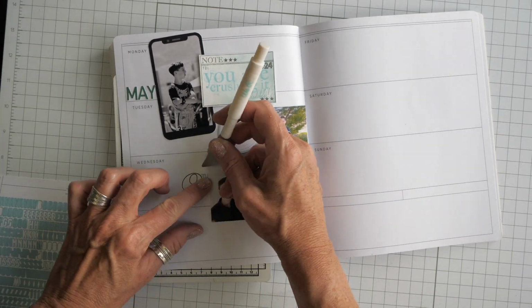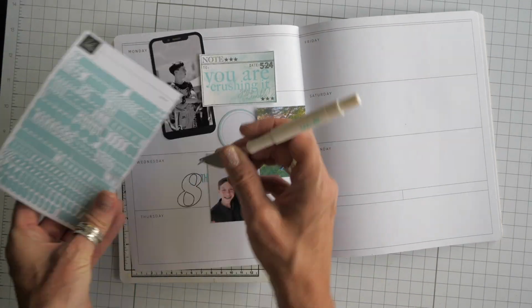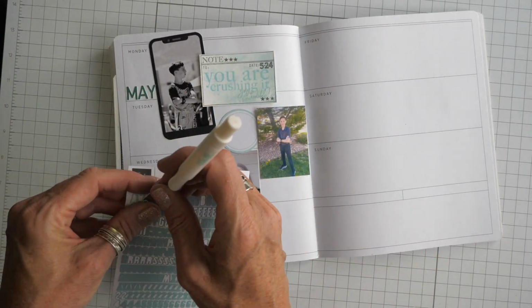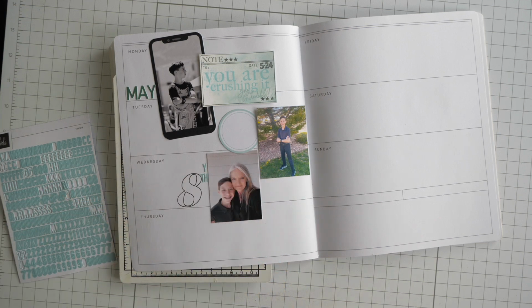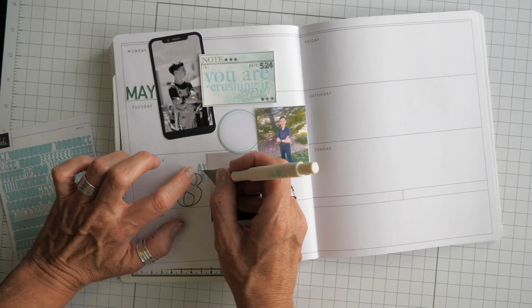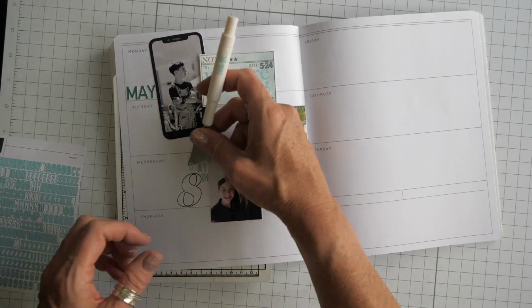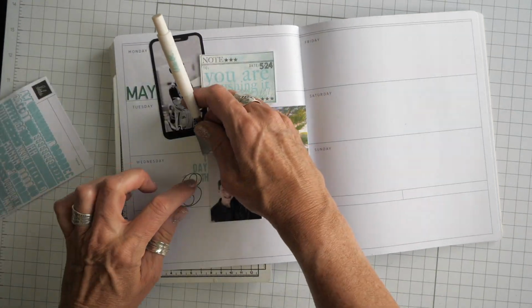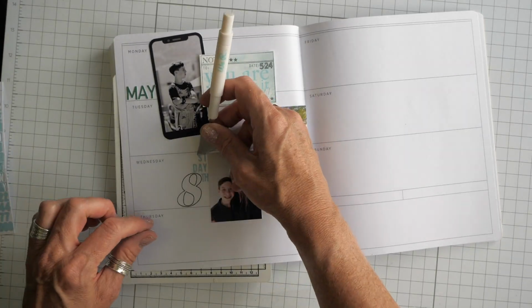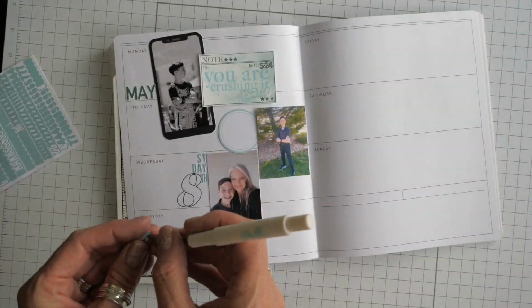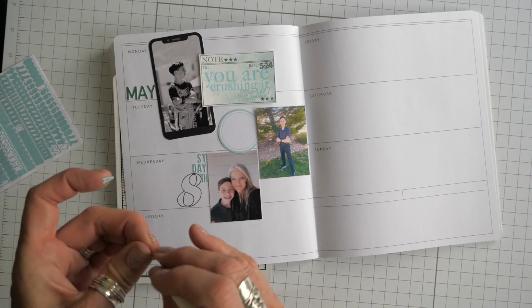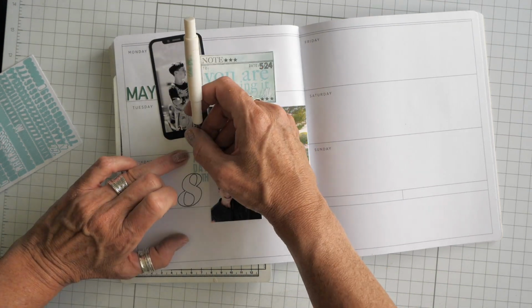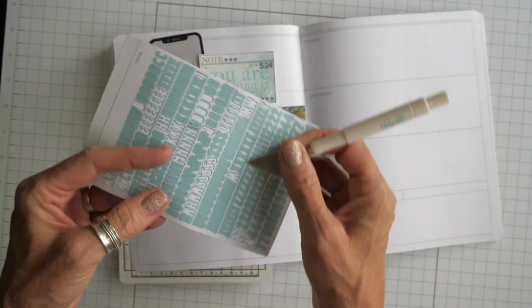So these tiny alphas are from the April kit and they worked perfectly with the color scheme. I love having these alphas. They're super tiny. You can really create quite a fun little title with them because they're so little. And I'm going to come back and you're actually later going to see that they are on all maybe 4 of these days. So that's in place.